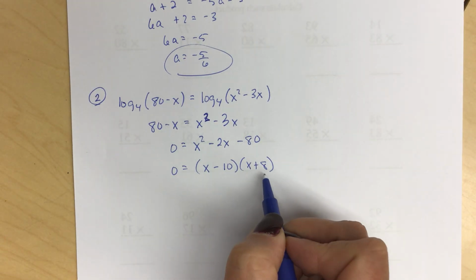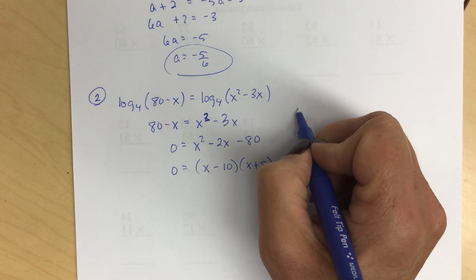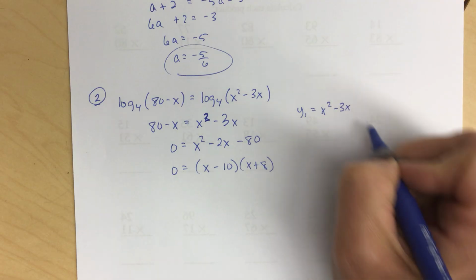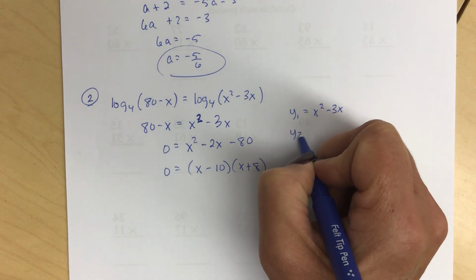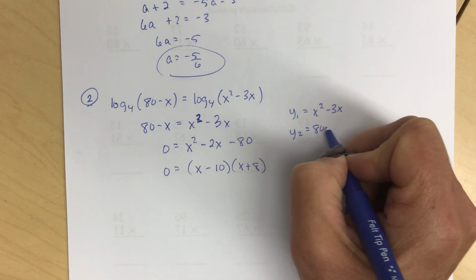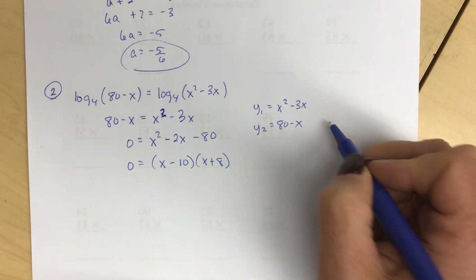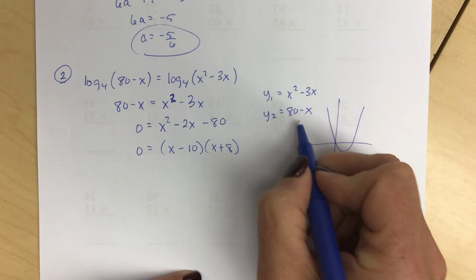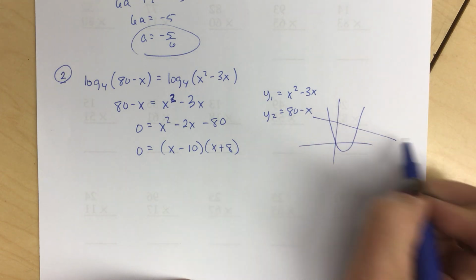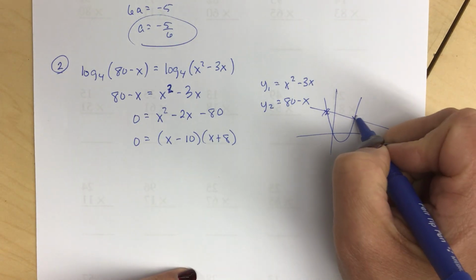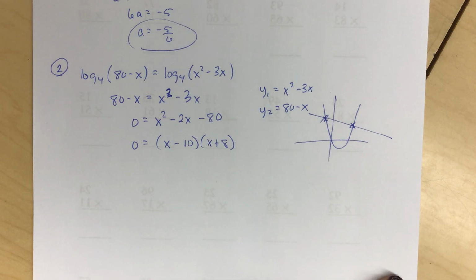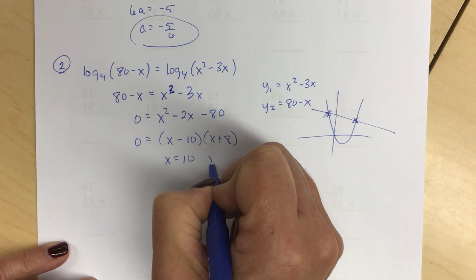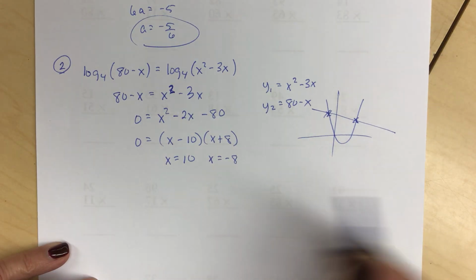But if you have trouble with that, you can type x squared minus 3x into y1, and in y2 you can type in 80 minus x. Then this will give you a parabola like that, and 80 minus x is a line like that, and you can find where those two things cross. You can use your graphing calculator for that. So this gives you x equals 10 and x equals negative 8.